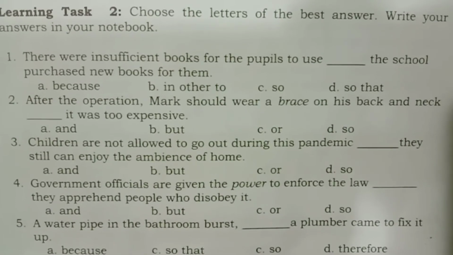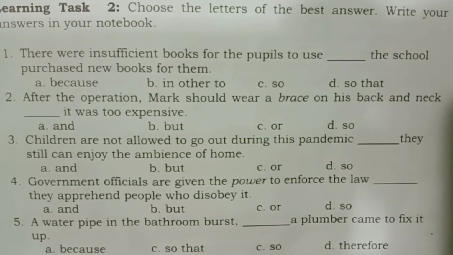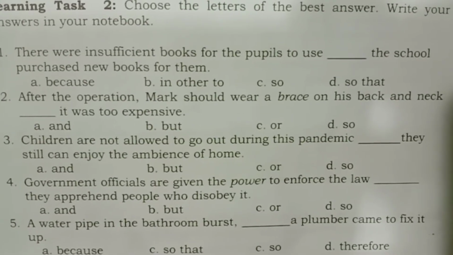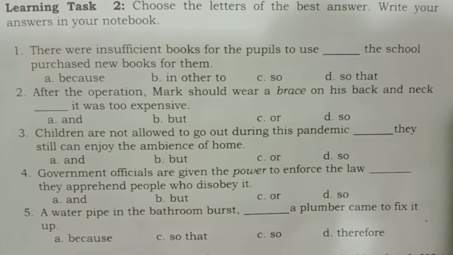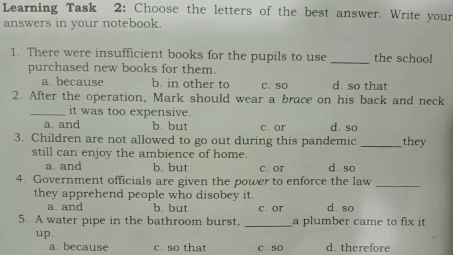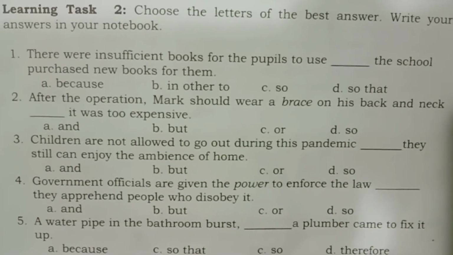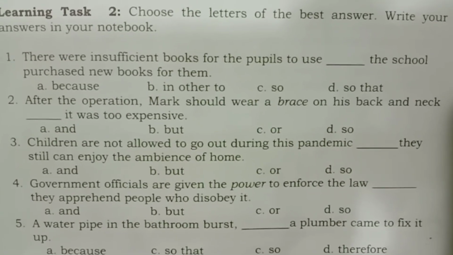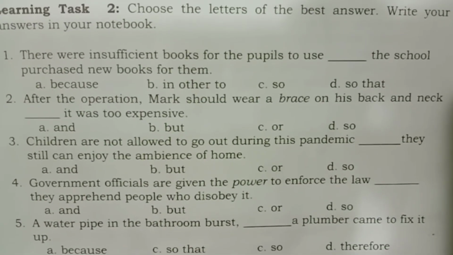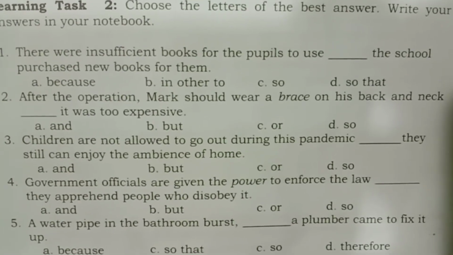Number 4. The government officials are given the power to enforce the law. They apprehend people who disobey it. A. And, B. But, C. Or, and D. So. Number 5. A water pipe in the bathroom burst. Blank, a plumber came to fix it up. A. Because. B. So that. C. So. D. Therefore.